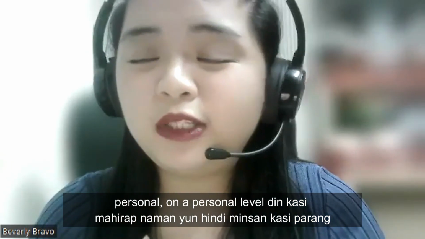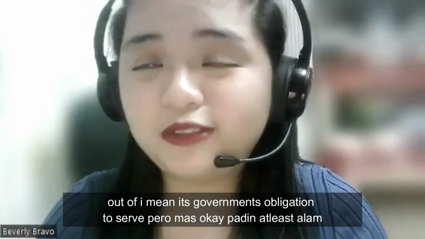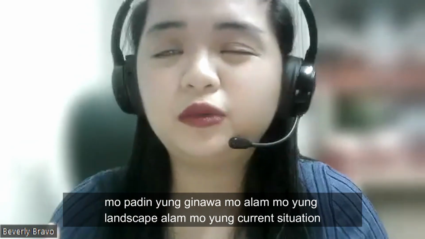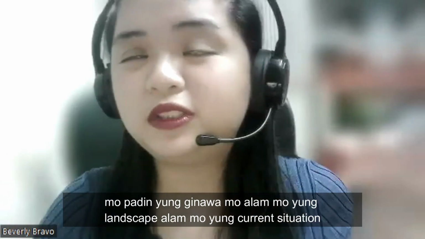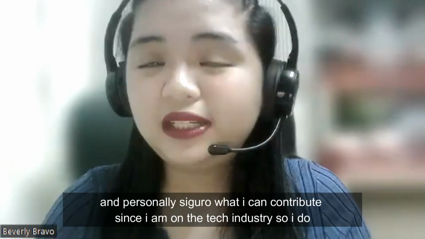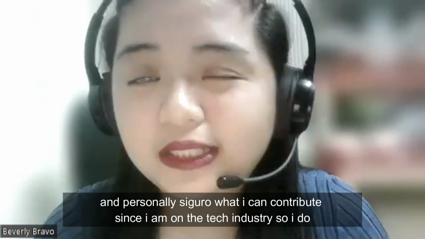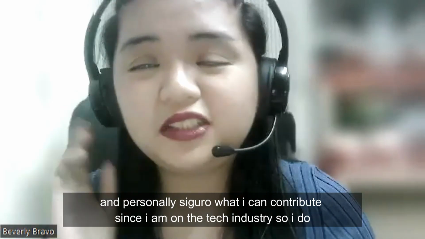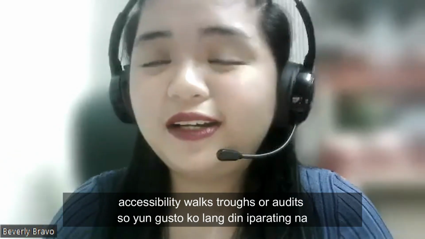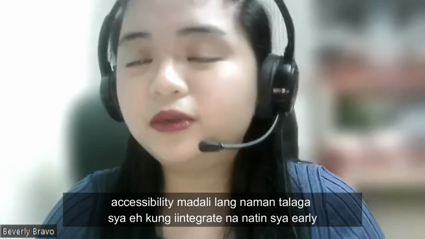Kasi mahirap naman yung minsan kasi parang it's the government's obligation to serve it. Pero mas okay pa din na at least alam mo talaga yung ginagawa mo. Alam mo yung landscape, diba? Alam mo yung current situation ng persons with disabilities para alam mo din kung paano i-solve yung problem na yon. And personally siguro, what I can contribute since I am in the tech industry, I do accessibility walkthroughs or audits. So yan, gusto ko lang din iparating na accessibility, madali lang naman talaga siya kung i-integrate na natin siya early on.